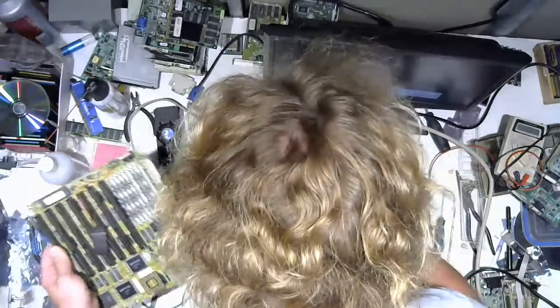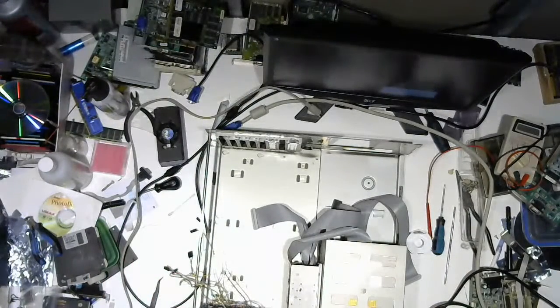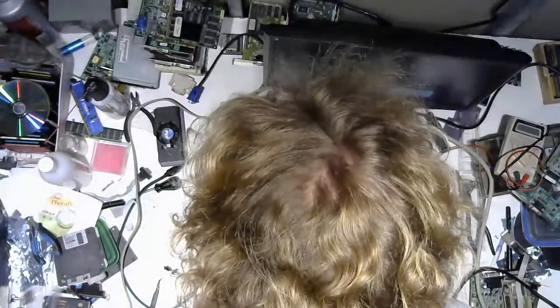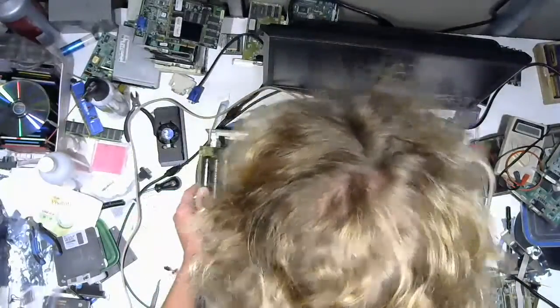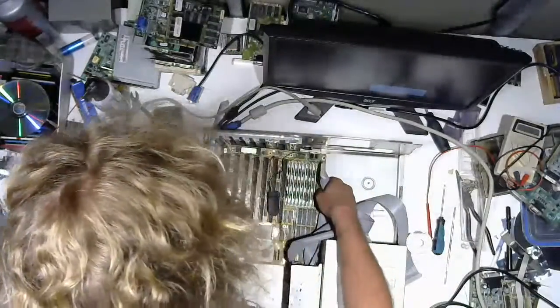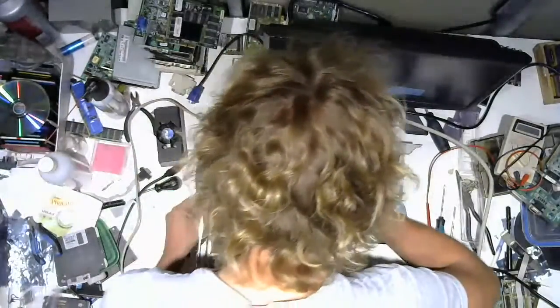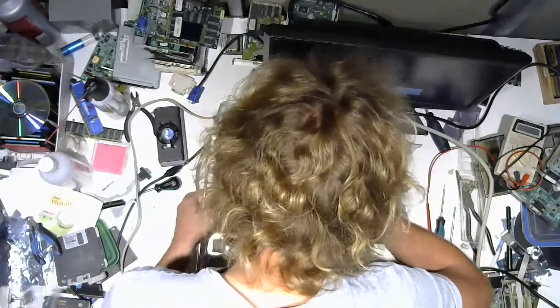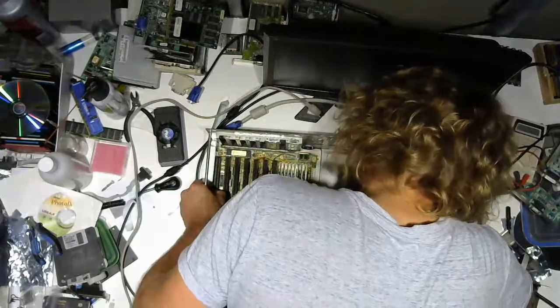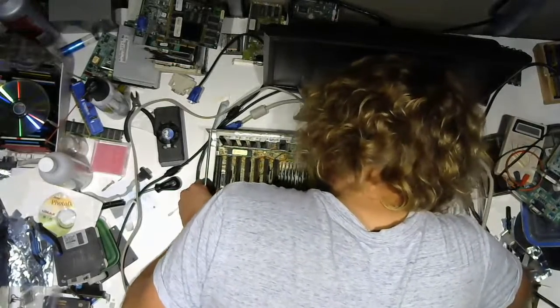How many metal standoffs do we have? 2, and we don't have one in the corner there, so we're going to need another one. My laptop is overheating. My laptop. This is the one that I use, I guess. All right.